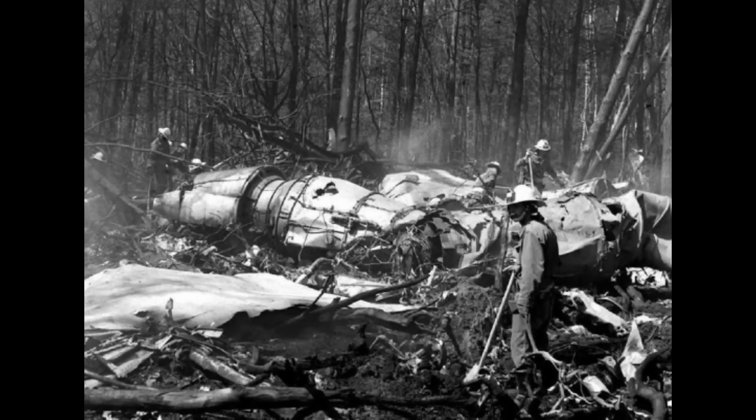Sao Paulo Airways, known as VASP, Flight 168 crashed into a forested hillside in Fortaleza in Brazil on June 8th, killing 137 people.